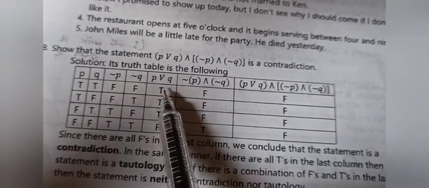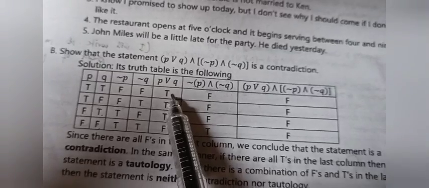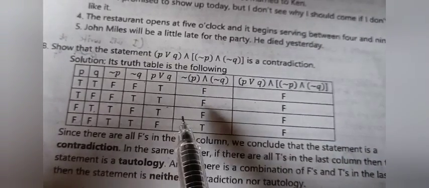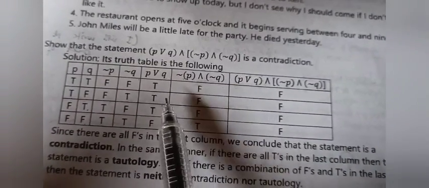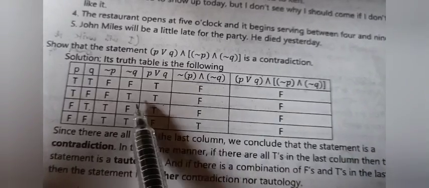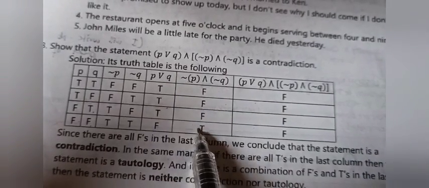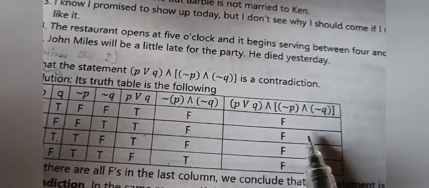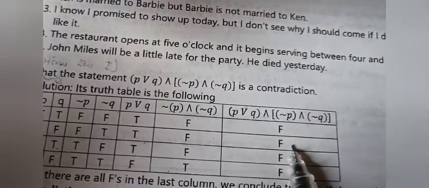If one is false and the other is true, the two statements contradict each other, so it is always false. For the contradiction statement, it becomes false if they all contradict each other. Therefore, this statement is a contradiction.